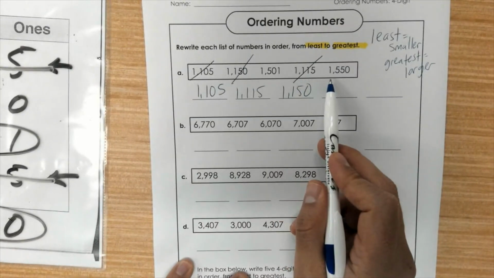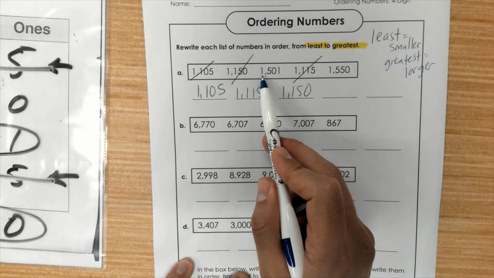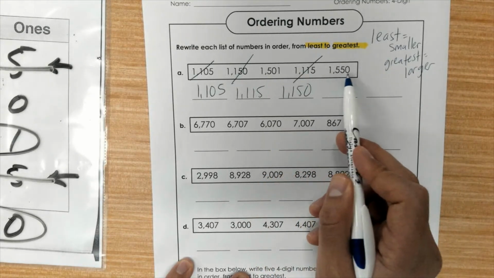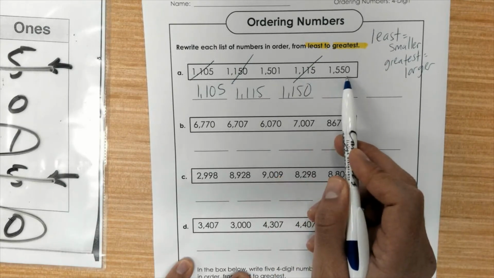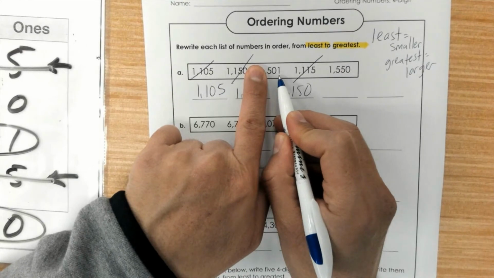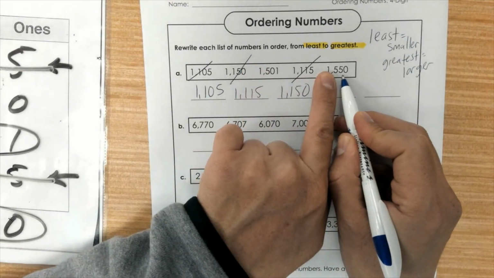And I can even just look at which one's greater or least. 1,501, 1,550. Well, that one, look, 550, it's like money. If I had $1,501, that's less than $1,550, right? So I go back over here so I can look at it on the place value chart.